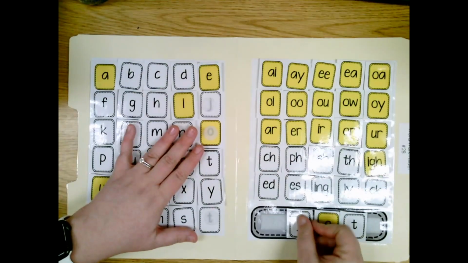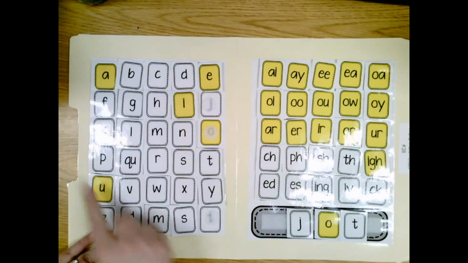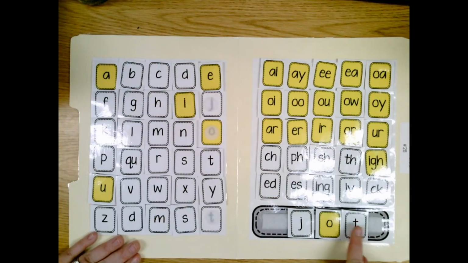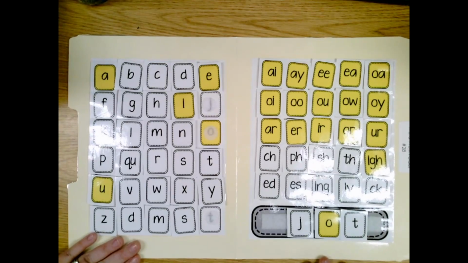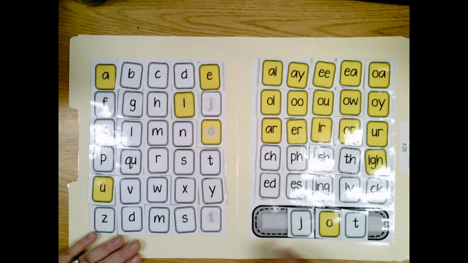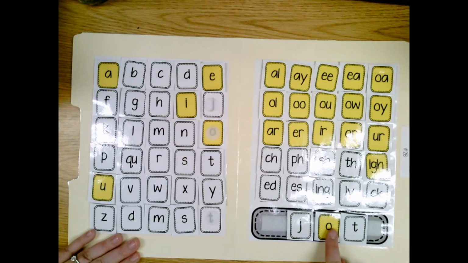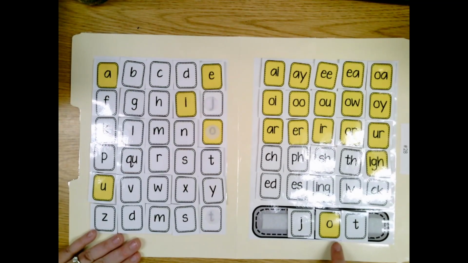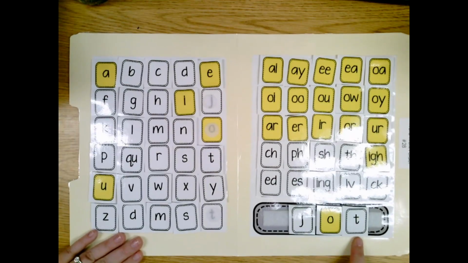Friends, that's another strategy you can use. Point and make the sound of the letter, and then point to our ot, or whatever sounds we have down here, and you can practice to see if it fits. Now let's read this one. J-ot. Jot, jot, jot.